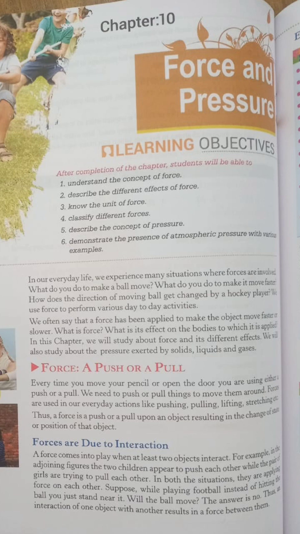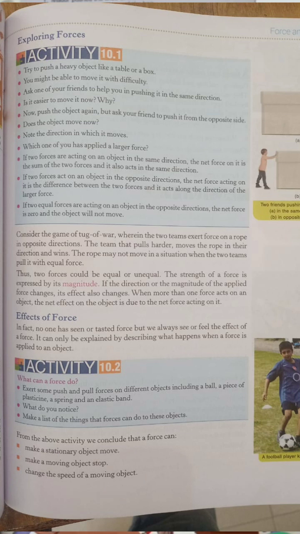For example, when you are playing cricket and a ball is approaching towards you, then with the help of a bat you are applying force and you change the direction of the ball. Then is changing the speed of a moving object. When you are striking the ball, sometimes you increase the speed of the ball or you decrease it, right? Or just imagine you are riding a bicycle and all of a sudden a dog starts chasing you, you'll be pedaling more, that is, you'll be applying more force, and the speed of your cycle and yourself will increase, right?